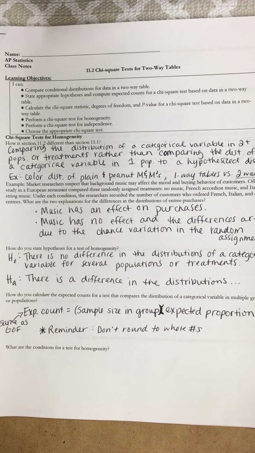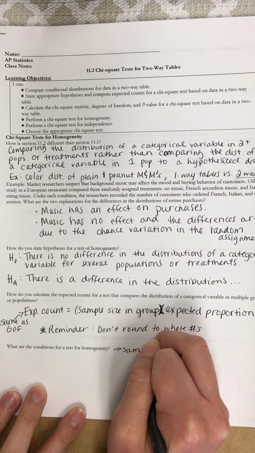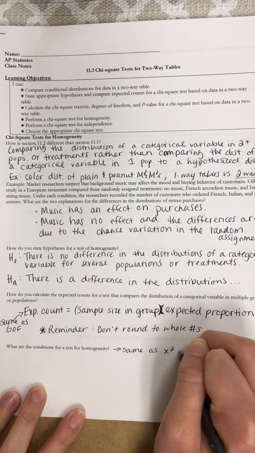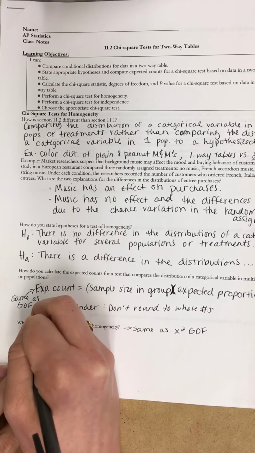All right, the conditions are the same again as chi-squared goodness of fit. Which were, well, we always have random, right?